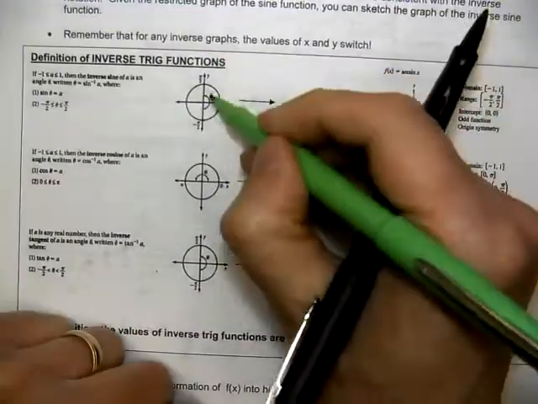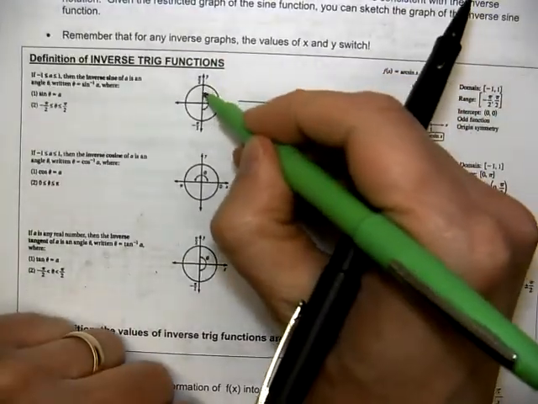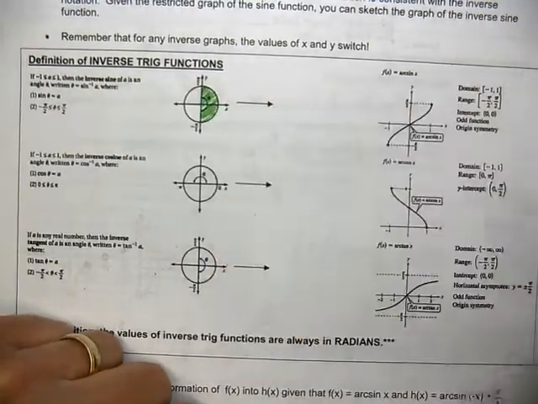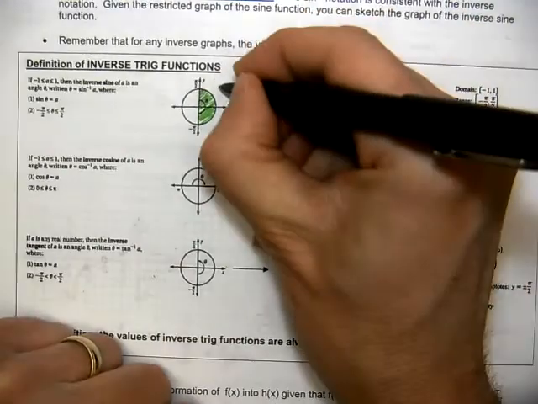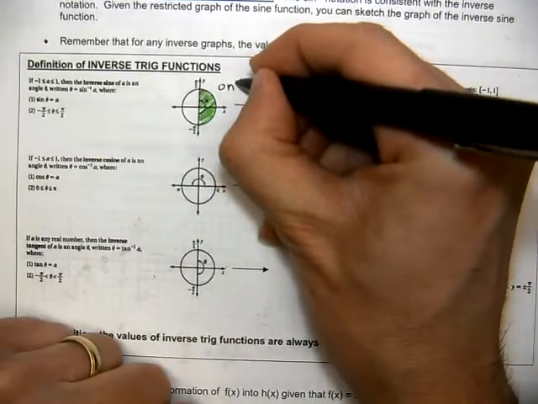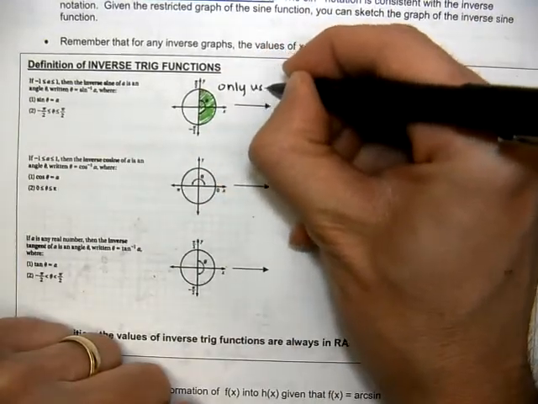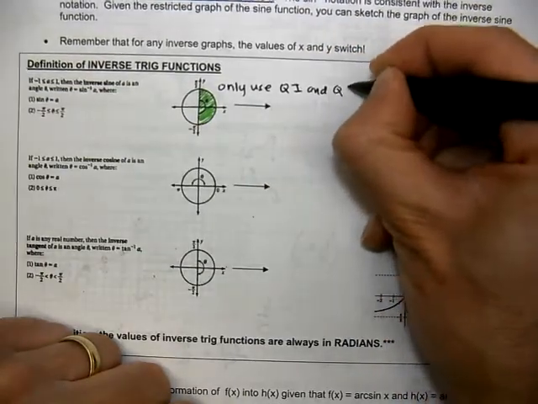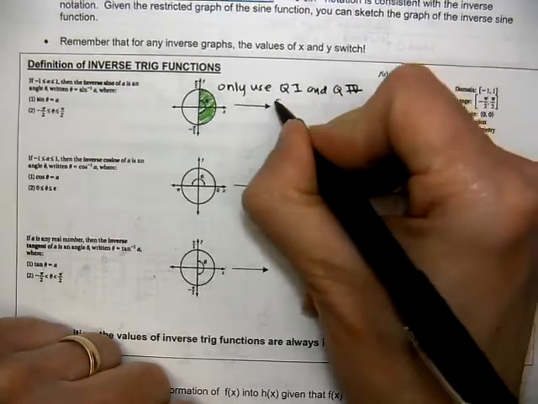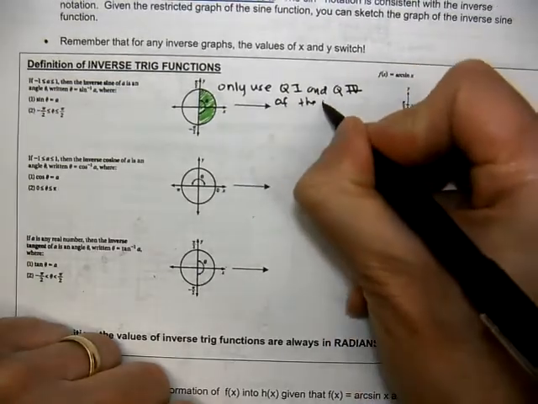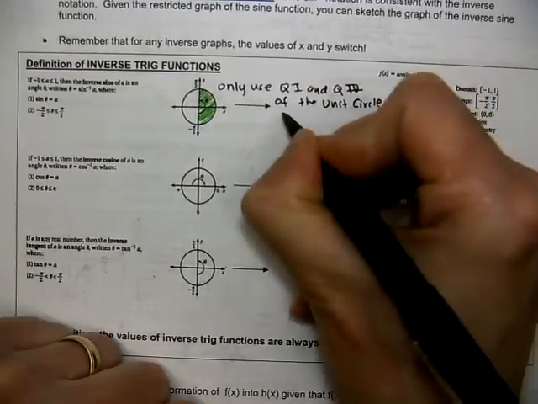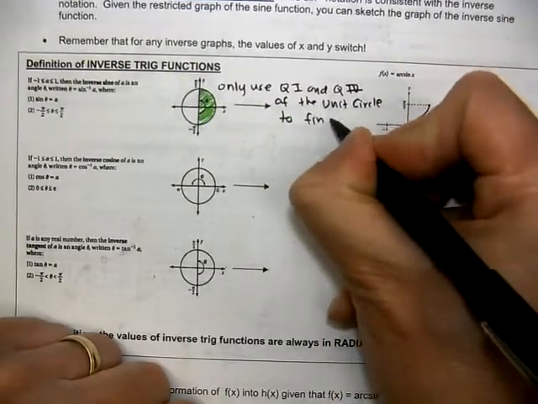And the part that we're using, they're trying to show it here with this little arrow here. We're only using quadrant 1 and quadrant 4. So I'm going to make a note of that in case the color doesn't show up here. Only use quadrant 1 and quadrant 4 of the unit circle to find our angle of rotation.